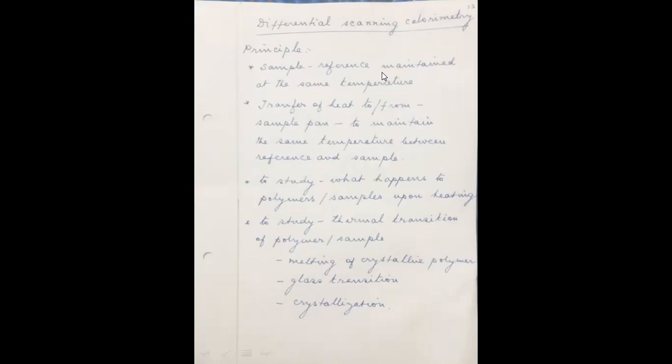The main application of this differential scanning calorimetry is that you can study the actual happening in the polymers and in other samples while heating. What is happening when the temperature is raised in the polymers? What happens in the other samples? That mechanism can be followed by this differential scanning calorimetry.